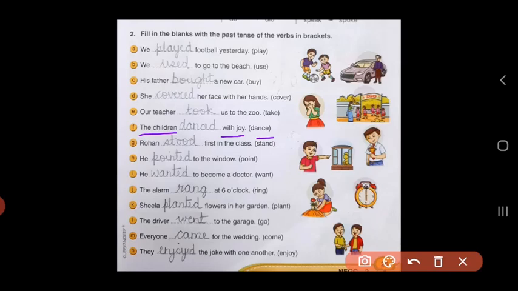Past tense of dance will be danced. D has to be added. G. Rohan dash first in the class. Verb is stand. Past tense of stand is stood. Rohan stood first in the class.